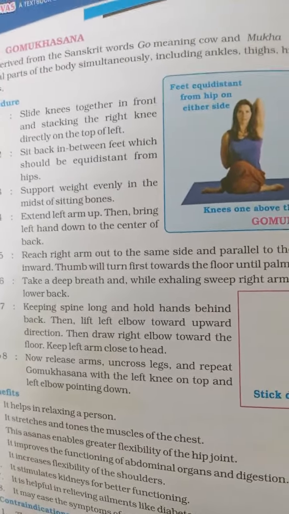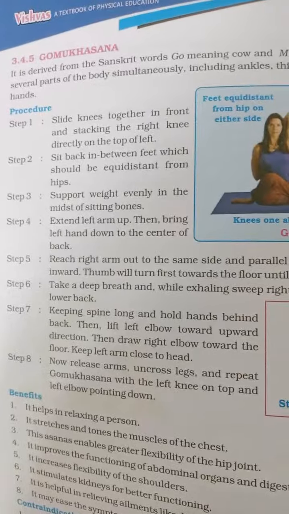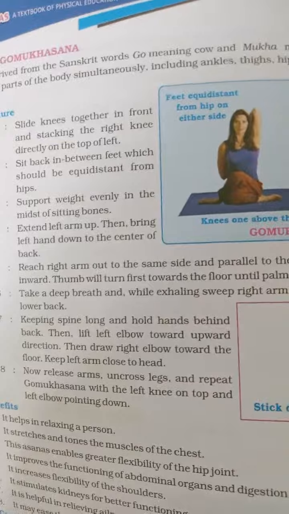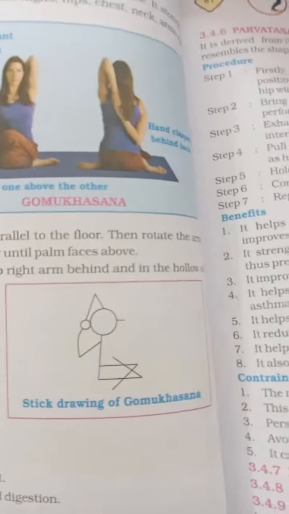Now release arms and cross legs and repeat Gomukhasana with the left leg on top and left elbow pointing down. So this is the stick pick.